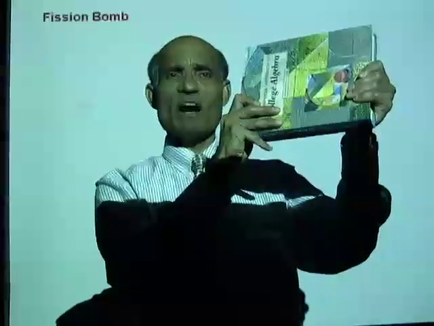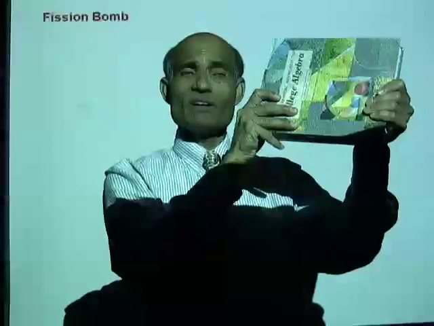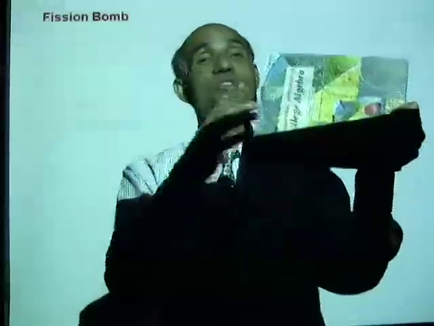Now, I will not go into the details of producing a fission bomb, but from our discussion you know that in order to produce one, you need a supercritical mass of fissionable material. Suppose this is a supercritical mass of uranium-235. I will not be able to hold it. I will not be able to survive, because this will explode spontaneously in a fraction of a second. So, you cannot really make a fission bomb and carry it with you.